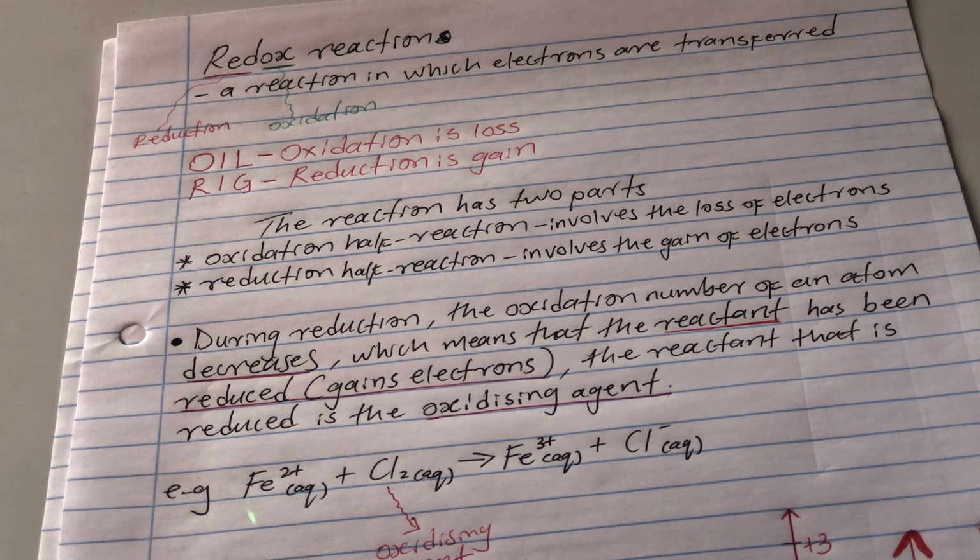Look here, I have Fe2+ as a reactant, and then as a product is Fe3+. Let's look at the number of charges here. Here is 2, and then here is 3. There's an increase here in oxidation number. It means that this is not reduction, because we heard that during reduction, the oxidation number of an atom decreases.